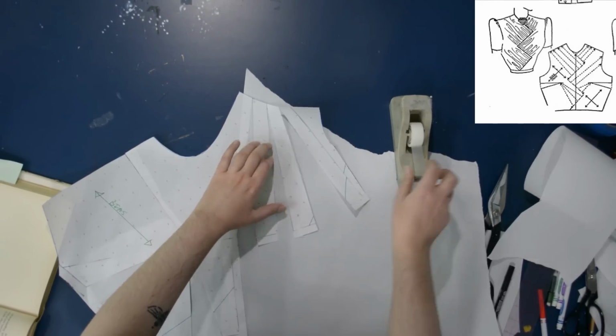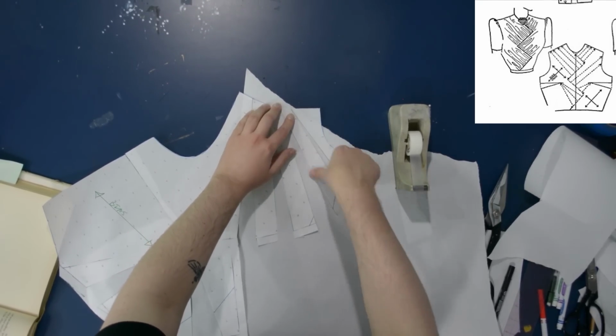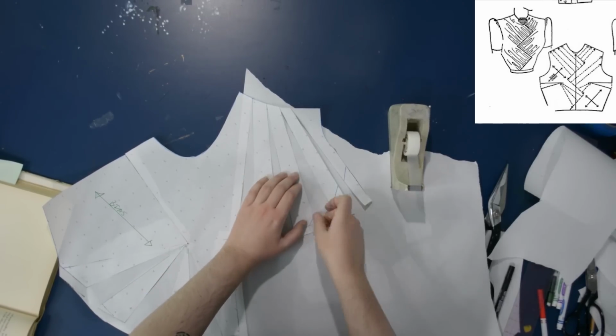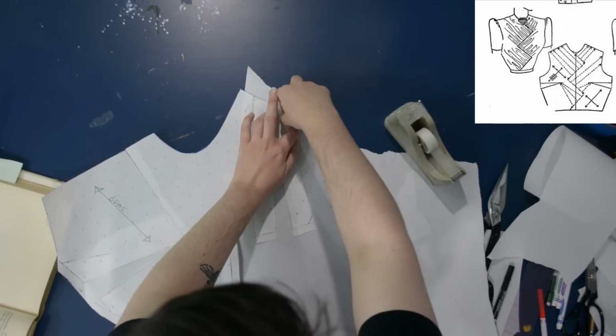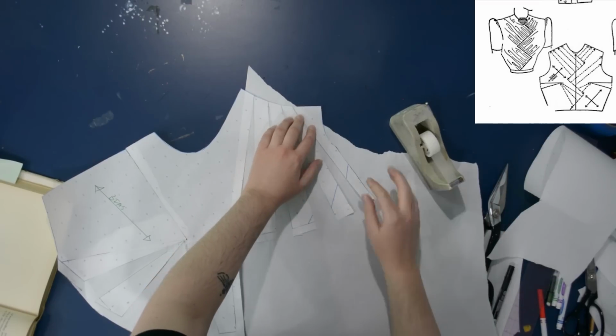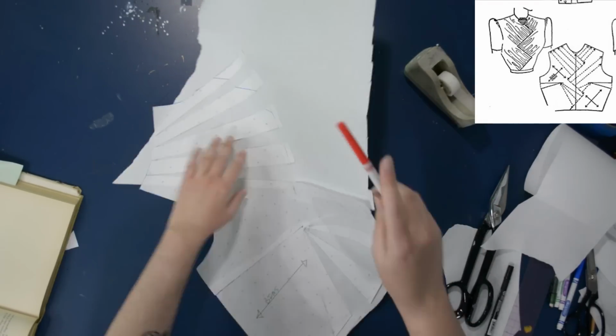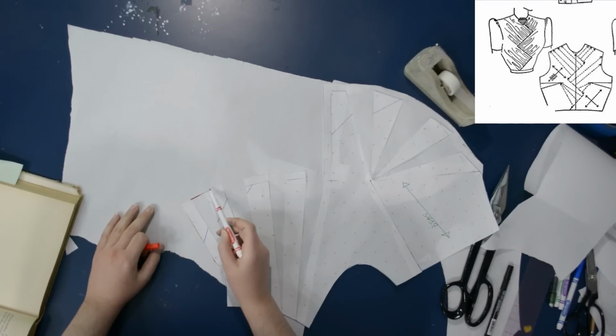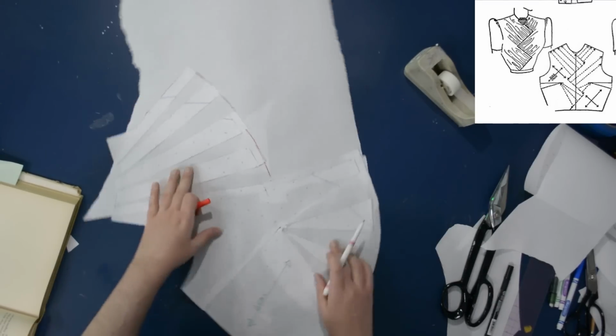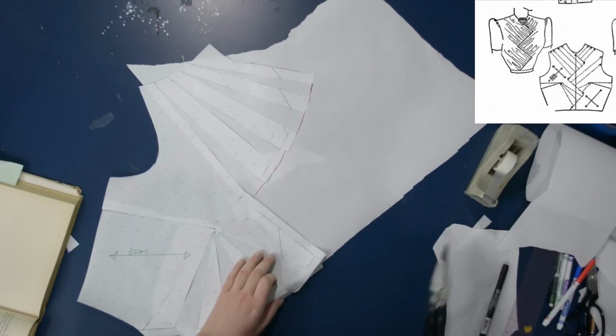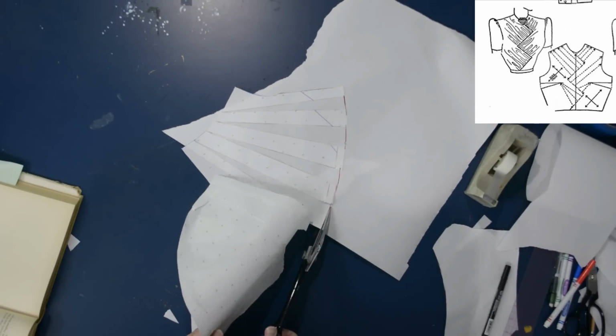It's not for fit, it's just for style lines. So you're just adding the gathering for the look of it, not for any other particular reason. So there's no need to add more than enough, I suppose. And again, I've already added seam allowance here, so I'll just connect this and curve this off, like so. And we can slice the excess away.